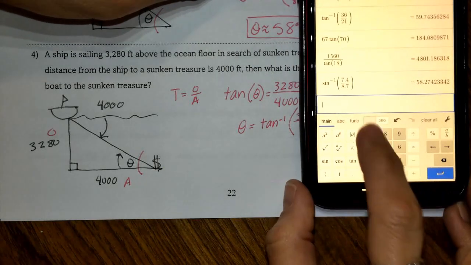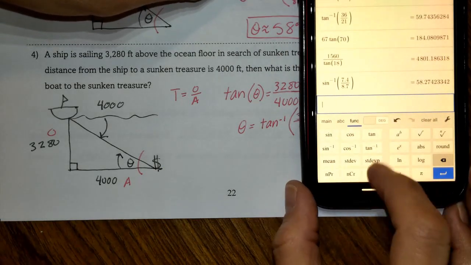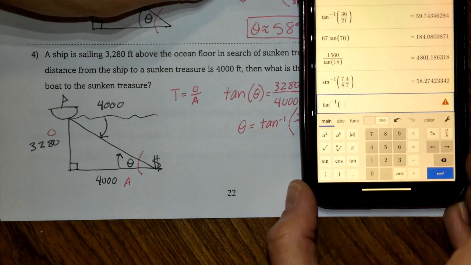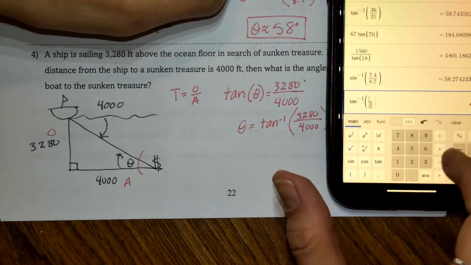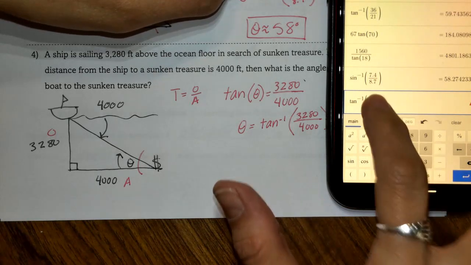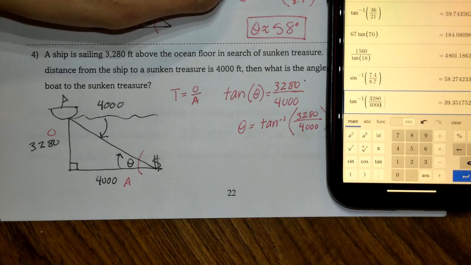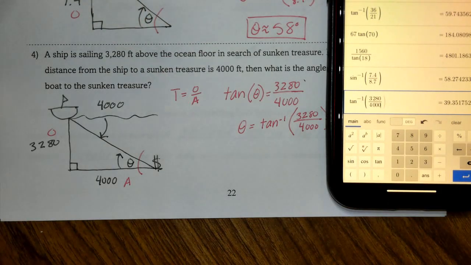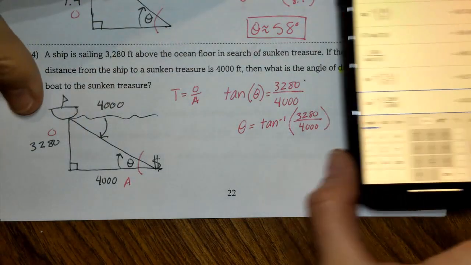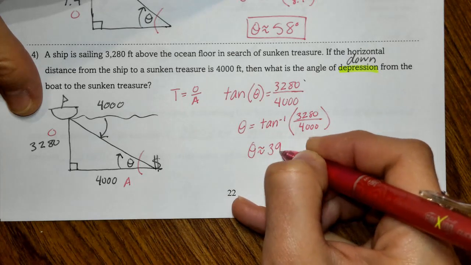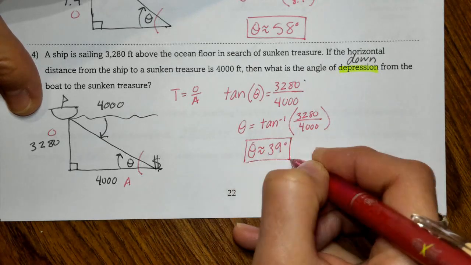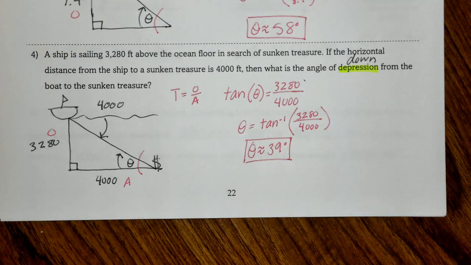Back into that calculator. We'll go ahead and go to function, inverse tangent, back to main, A over B. We'll type in 3,280 over 4,000. And we wind up, to the nearest whole number, with 39 degrees. And those are your angle of elevation and depression word problems and my beautiful drawings.